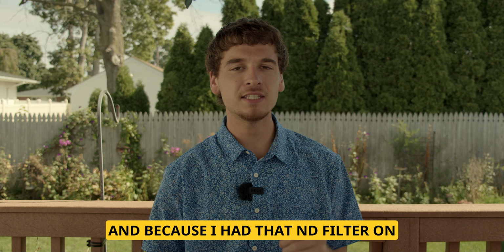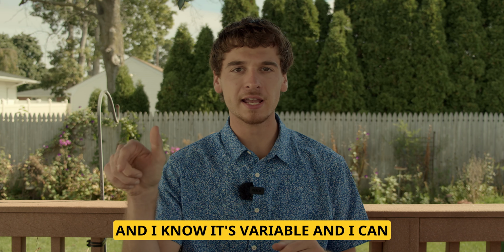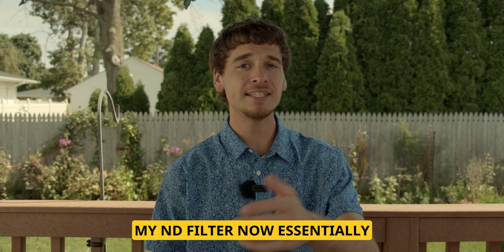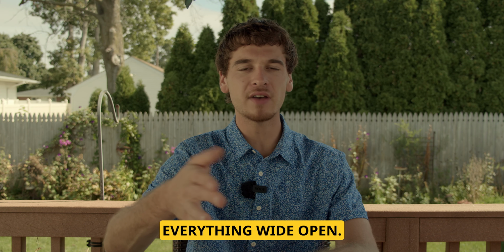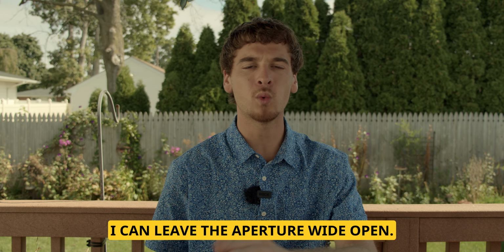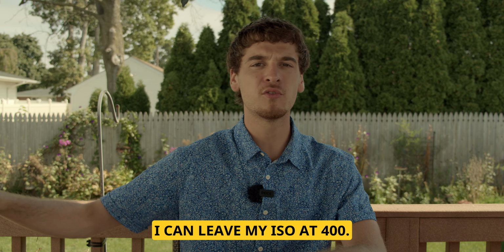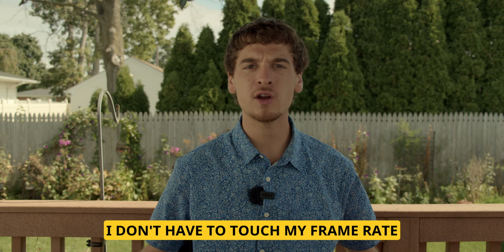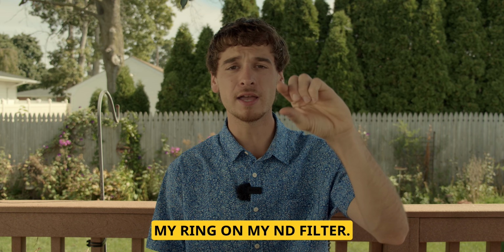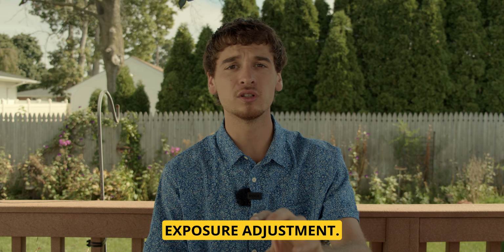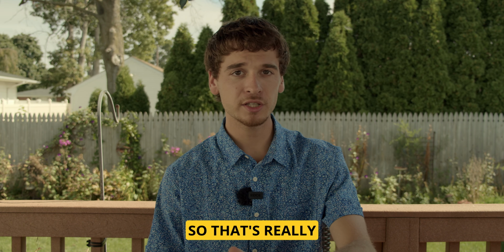And because I have that ND filter on and I know it's variable and I can basically twist and adjust it, my ND filter now essentially becomes my exposure adjustment. I can just leave everything wide open. I can leave the aperture wide open. I can leave my ISO at 400. I don't have to touch my frame rate or my shutter speed. I basically don't have to touch my settings for the entire project. And I can just use the ring on my ND filter to act as a physical exposure adjustment. So that's really cool and really helpful.